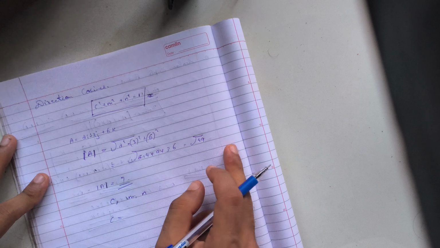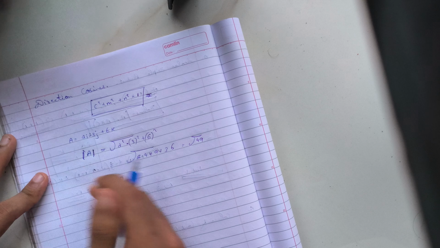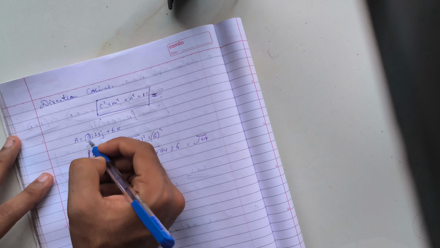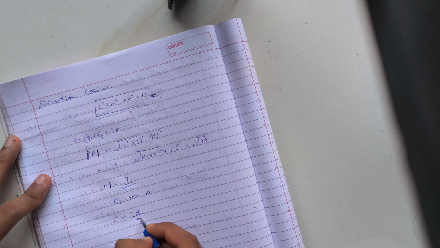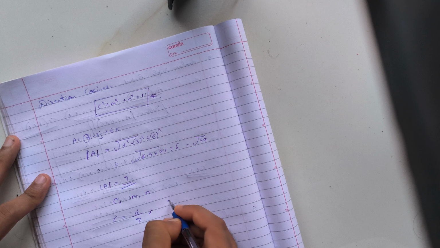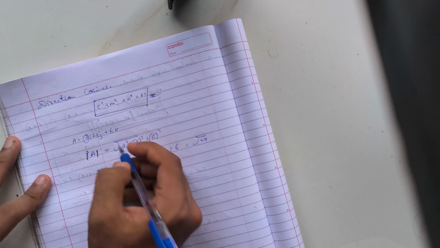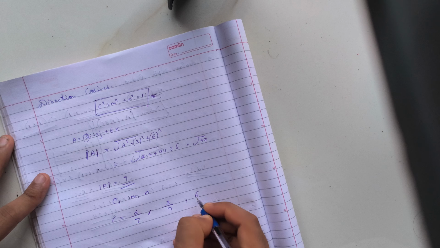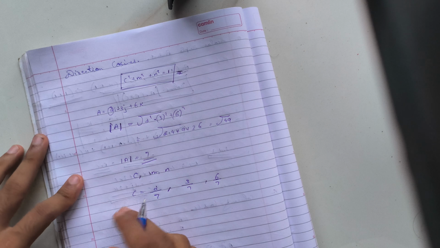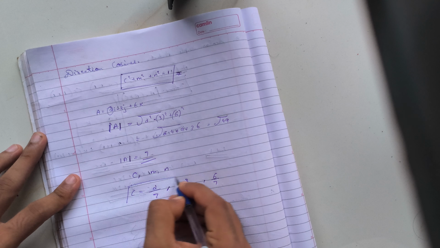L, M, N equal to taking the coefficient of i value 2 by 7, coefficient of j value minus 3 by 7, and coefficient of k value 6 by 7. So this is the direction cosine of the given vector.